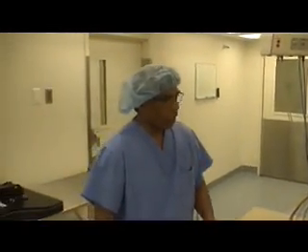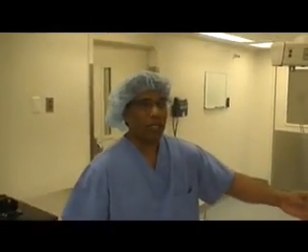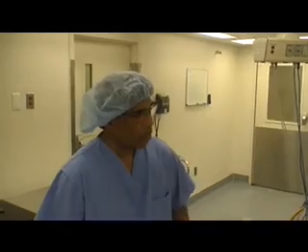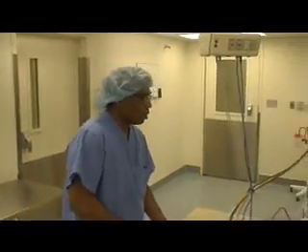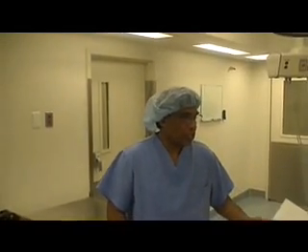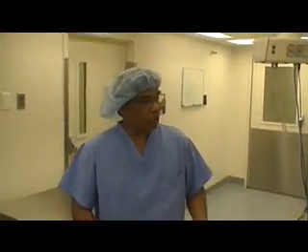Once the patient is positioned and ready to have the surgery, the surgeon will come in and a timeout will be done. The surgeon will say the name of the patient and also the procedure that's going to be performed.